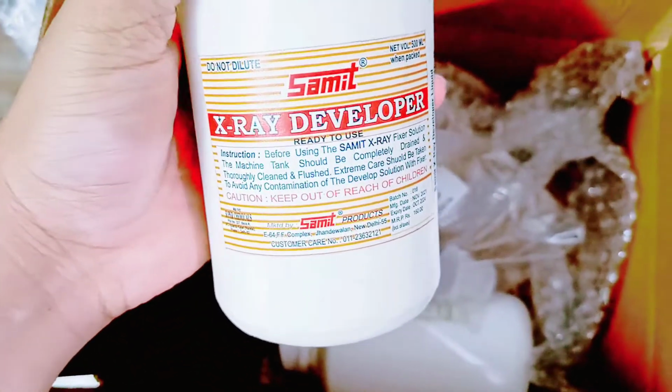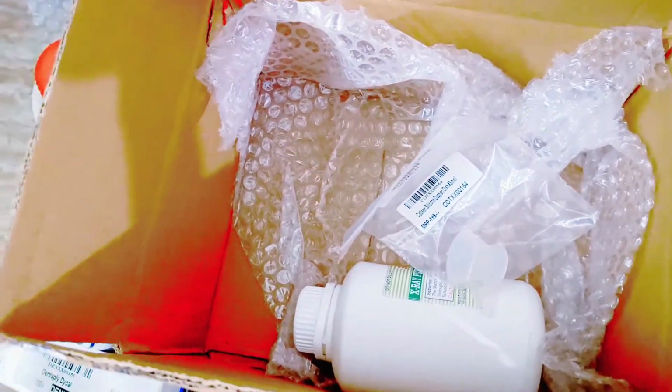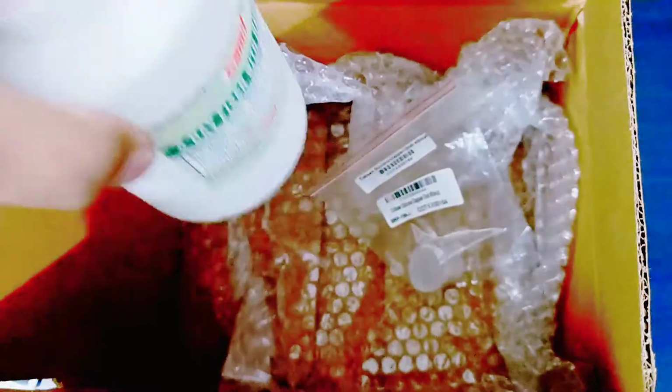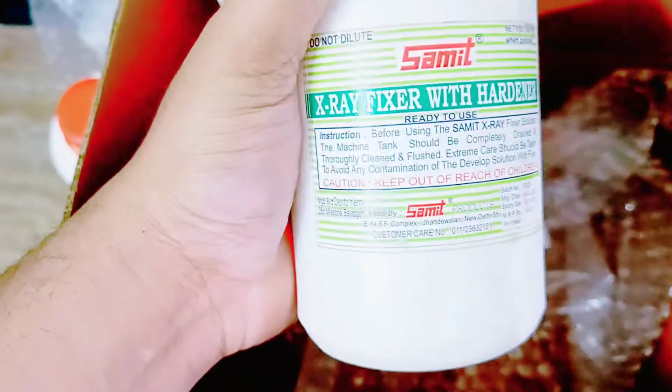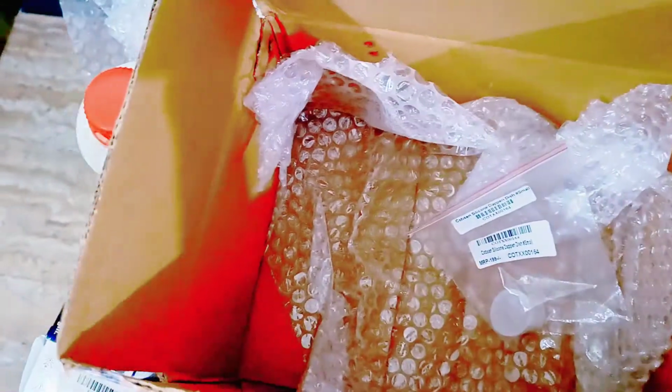This is a developer solution. I hope everybody knows the developer solution has its own composition with hydroquinone and all. And this is not only a fixer but also a hardener. Actually, the fixer contains a hardener in it. So these are solutions.